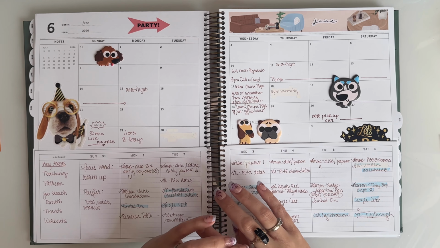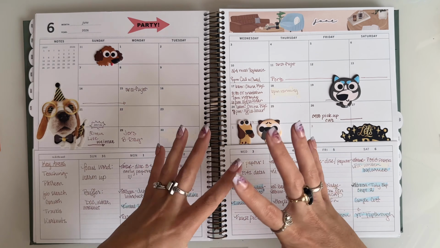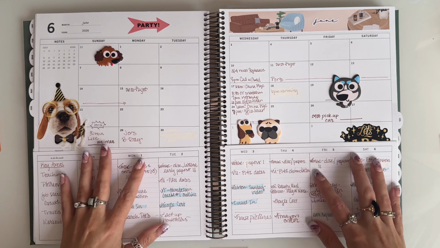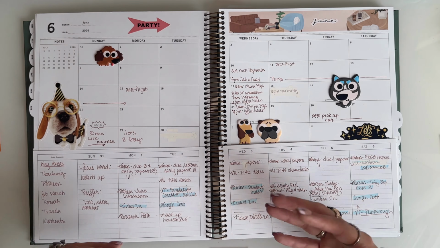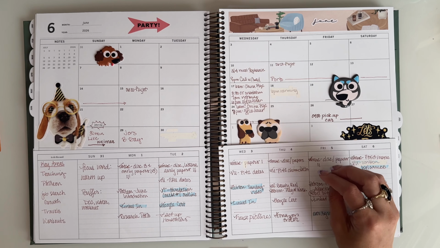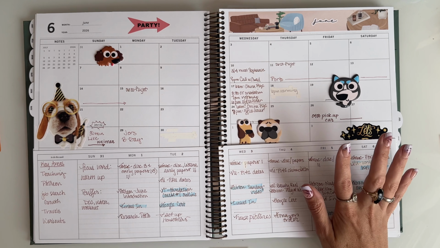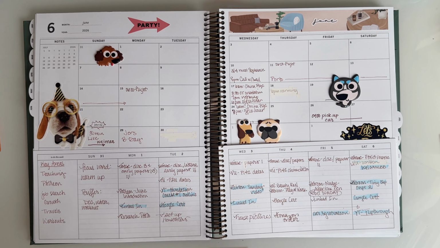That is another way to think about what you want to put in your planner, those big priorities. Maybe you want to just focus on a to-do list or what tasks you need to get done in a week. That is great. Another thing you could do is just a notes section.